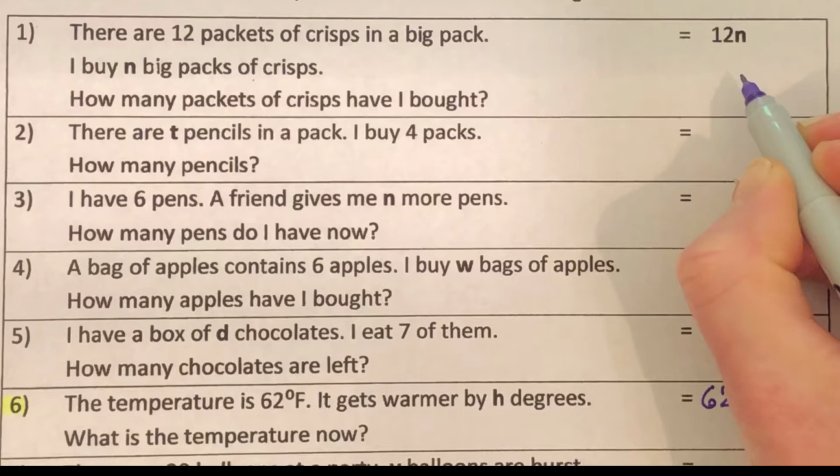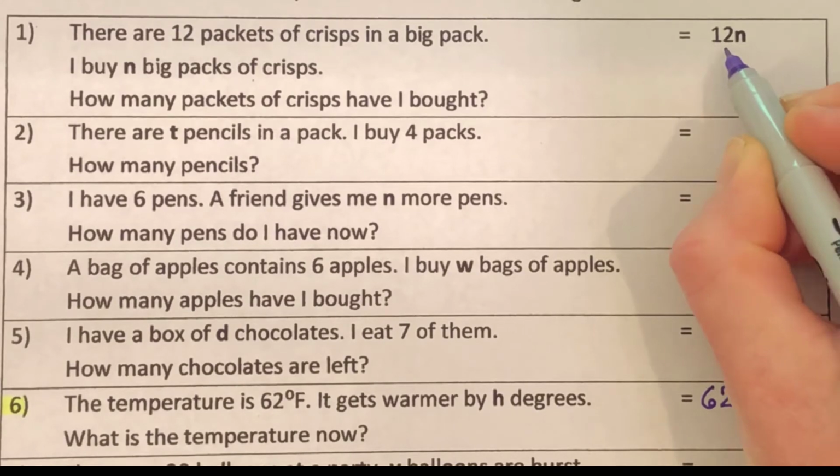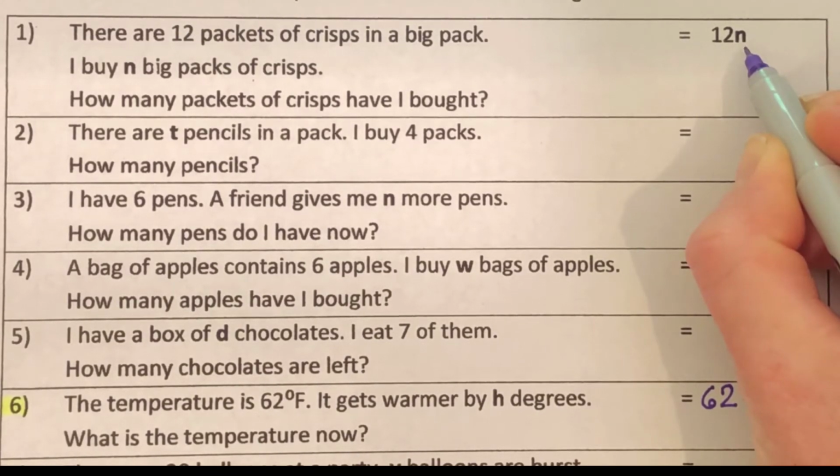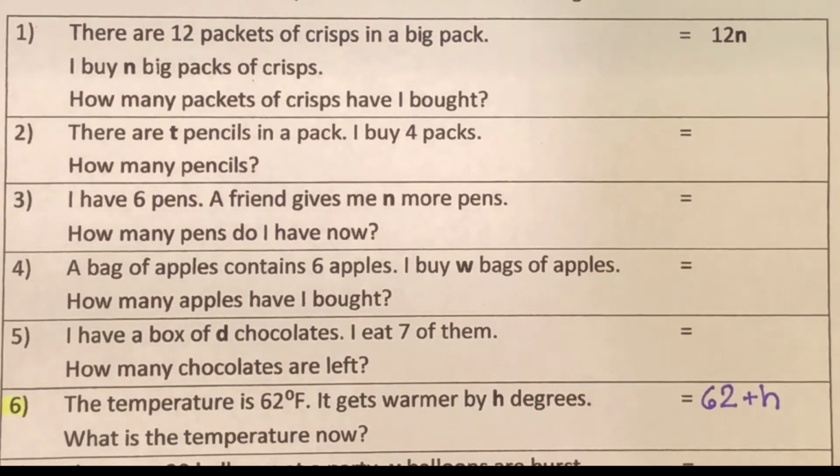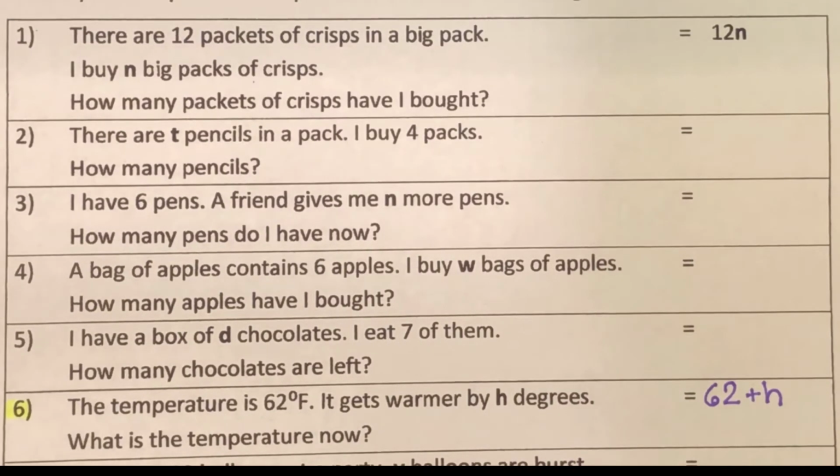For every big pack he bought, there are 12 packets inside. So you will multiply the number of packs by 12 to say how many packets in all. I would love to get one of those big packets of chips. All right, next page.